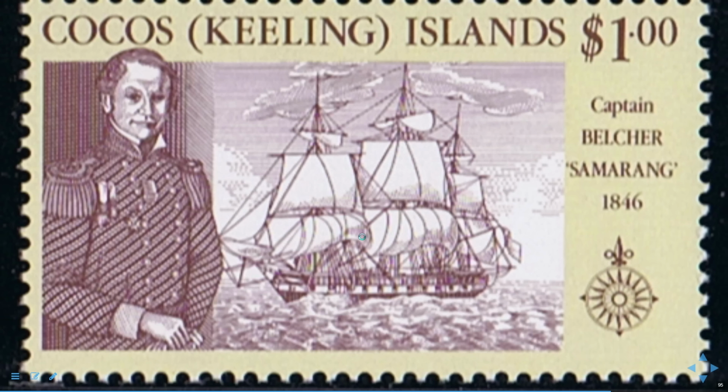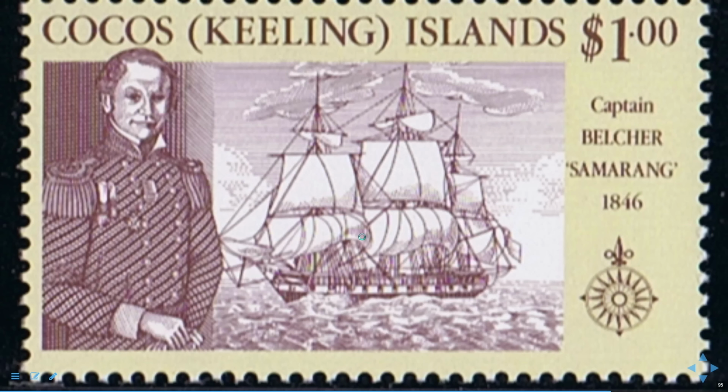What you see on the screen is Captain Belcher. So, he was a captain and later became an admiral with the Royal British Navy. He was around for quite a while. He was a hydrographer, the guy who used to map the seas. So, his primary job was that. So, Captain Belcher was given command of a ship called Samarang. This is a Javanese city in Indonesia.